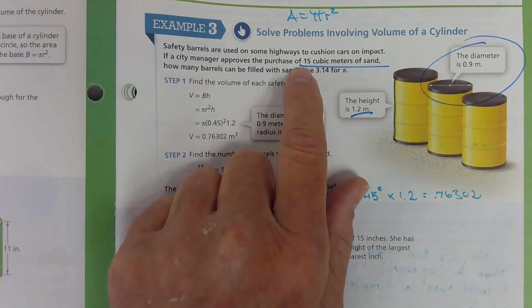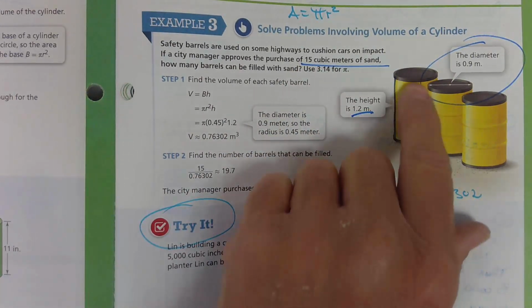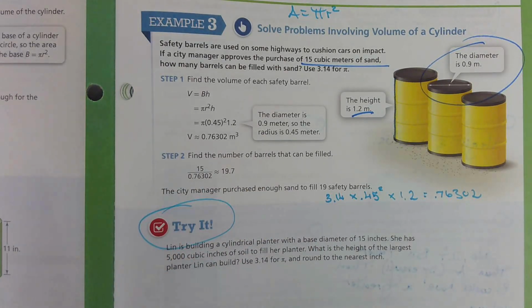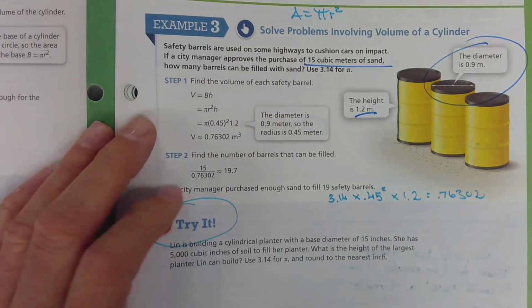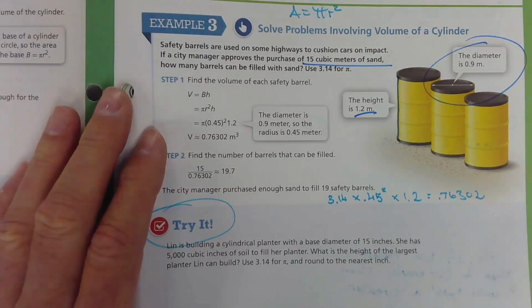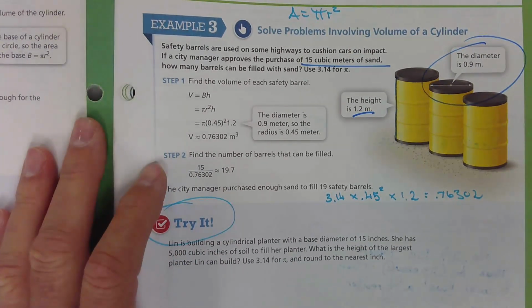So you need to figure out, if one of these has that kind of volume, how many of these can we make with 15 cubic meters of sand? And the answer is, looks like it's 19.7. So they can make 19 of them.